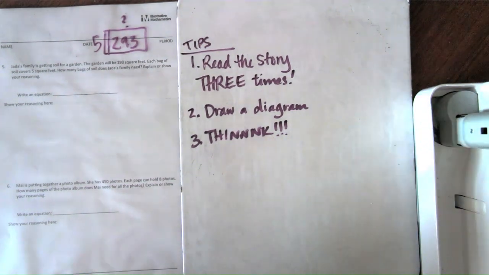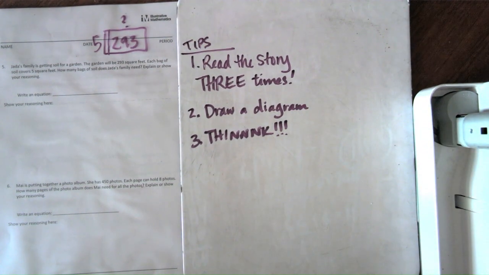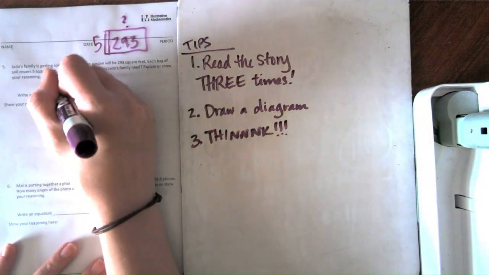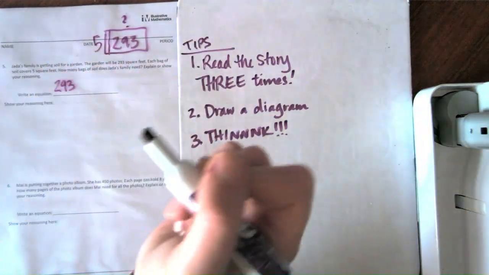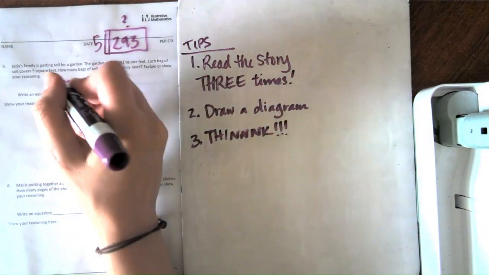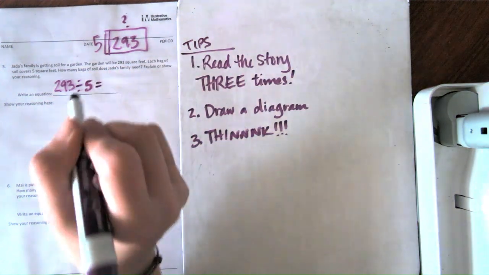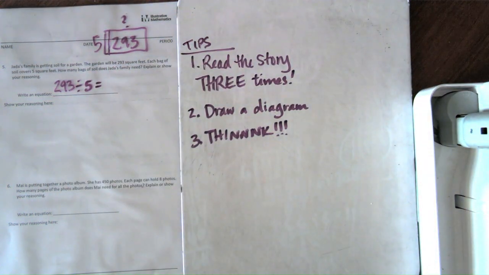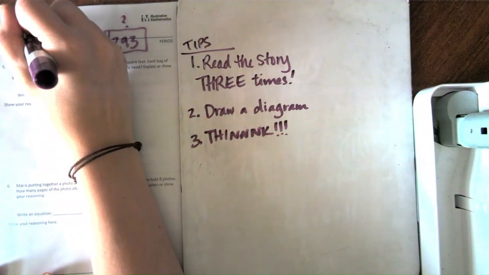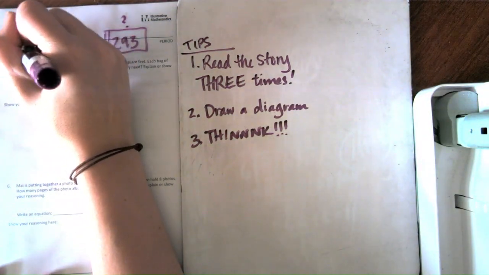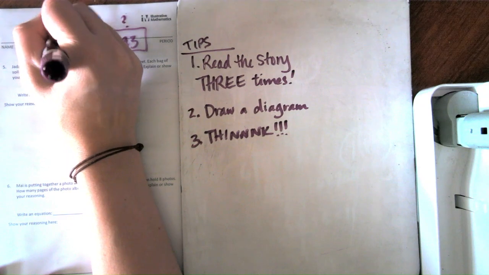And we know that the total is the dividend. We also know that the dividend is the amount being divided. So we know that we have the total amount of the whole garden. And then 1 bag of soil covers 5 square feet. So we're going to take this information and we're going to divide. The first thing we do when we divide always is what?